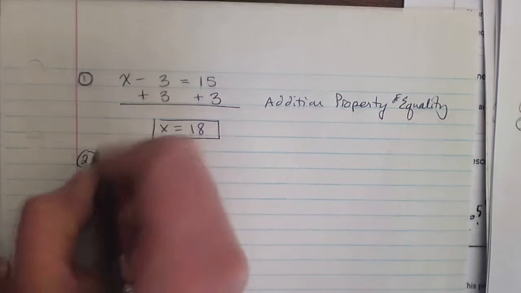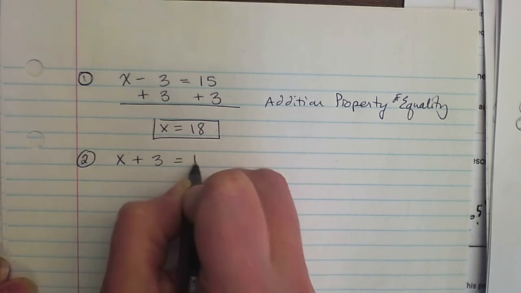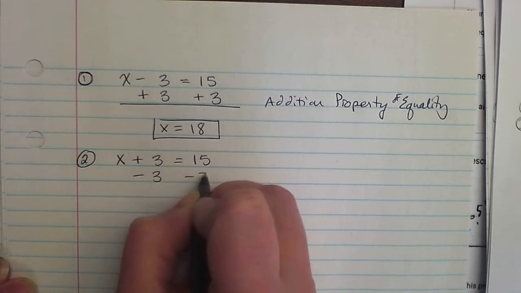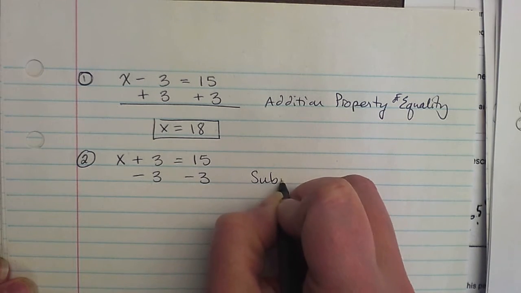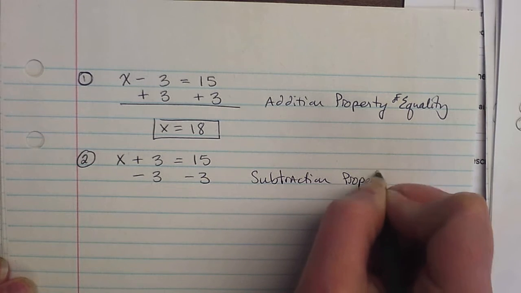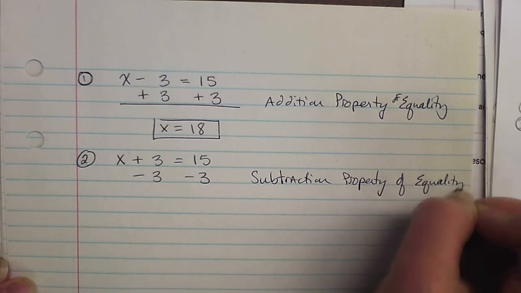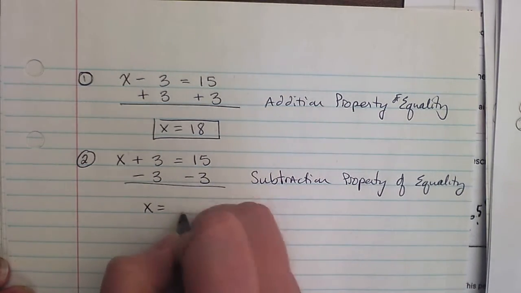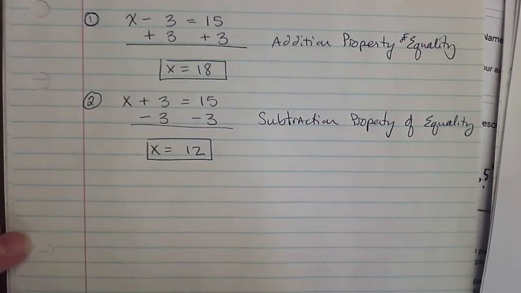The second thing that you need to know is if you're adding, you can subtract the same thing from both sides. Notice that I'm doing the same thing to both sides each time. This is called the subtraction property of equality. And that gives me x equals 12. Again, nothing special really, nothing fancy going on.